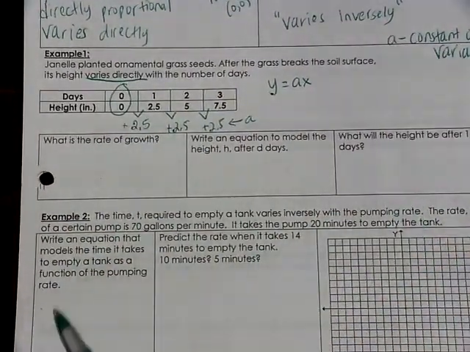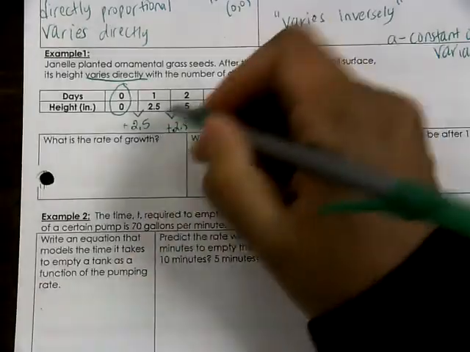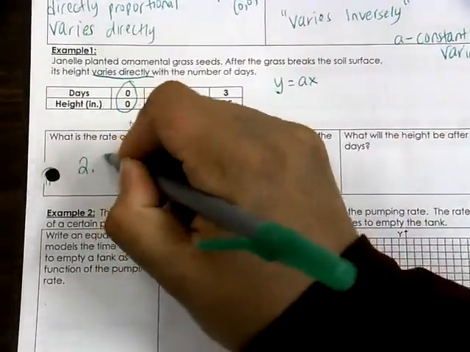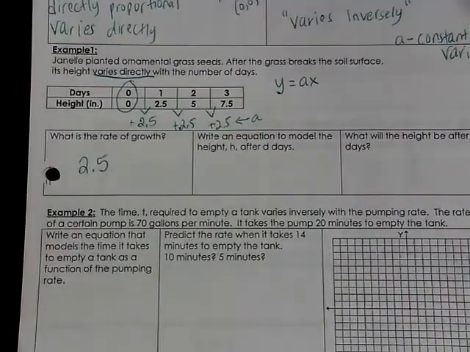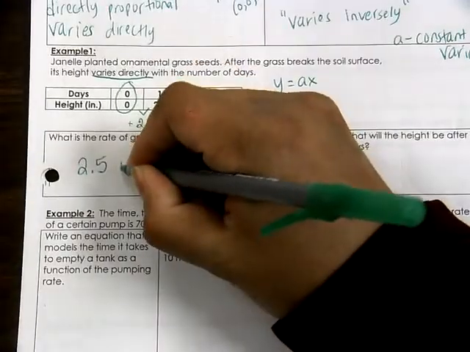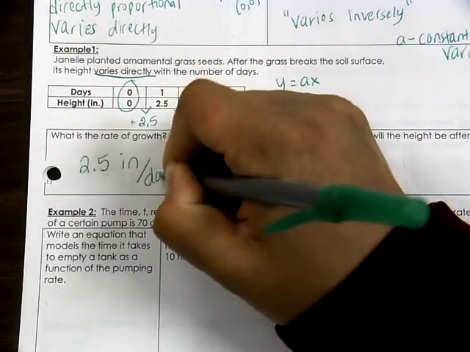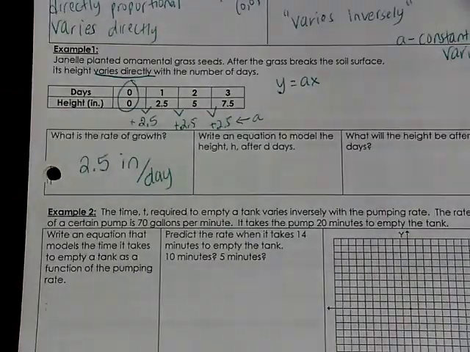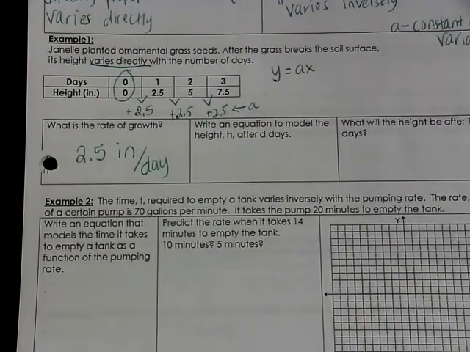So now that we want to write our equation, it says, first of all, to answer these three questions, what's the rate of growth? That's 2.5. And with 2.5, you want to make sure you have units with it. So look at what the x and y variables are. Height is in inches, and then the x value is days. So it's an inch per day. That means that the plant, or this grass, is growing 2.5 inches every day.